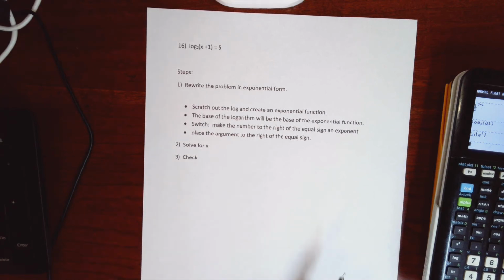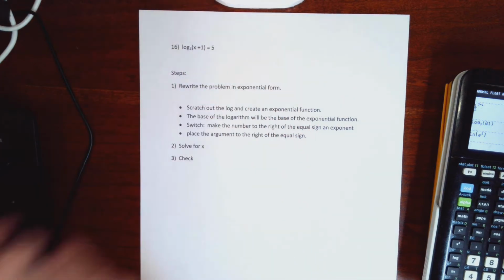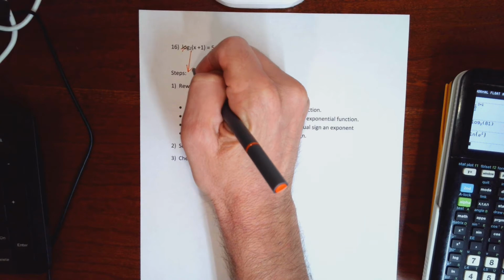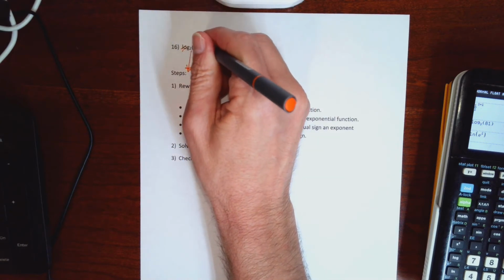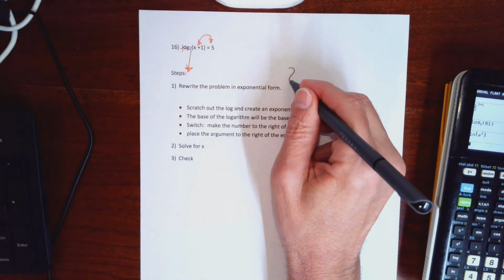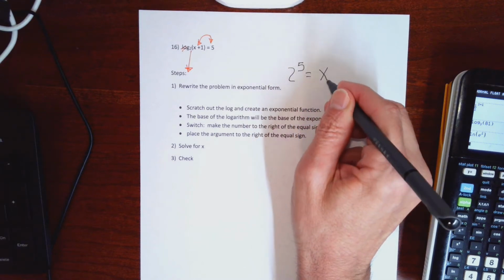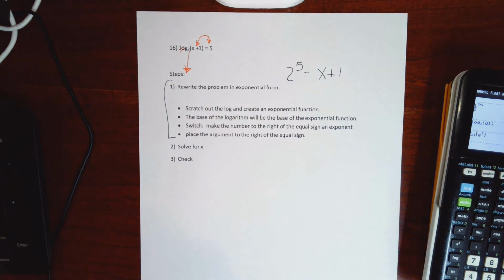16 wants me to rewrite the problem in exponential form, and this whole business here is just to tell me to do this. Scratch out the logarithm, bring the base down, make it the base of the exponent, and switch the order of the x plus 1 and the 5. This is going to create the exponential equation 2 to the 5th equals x plus 1. That's all what step 1 and all those bullet points is telling me to do.